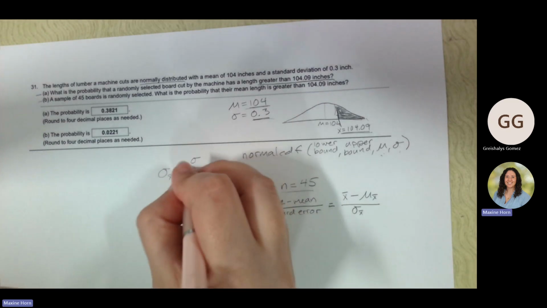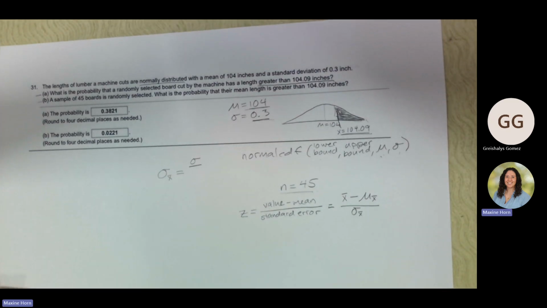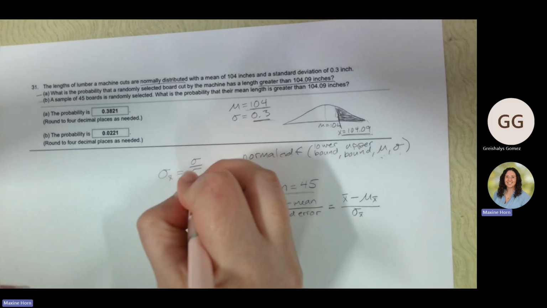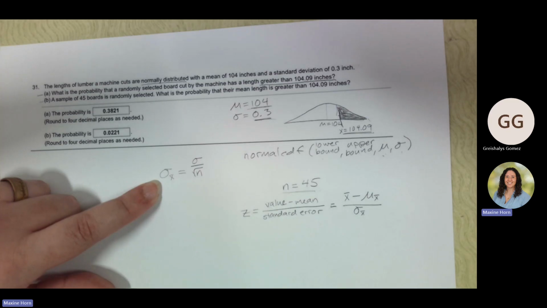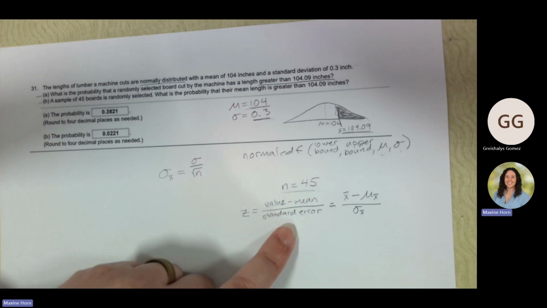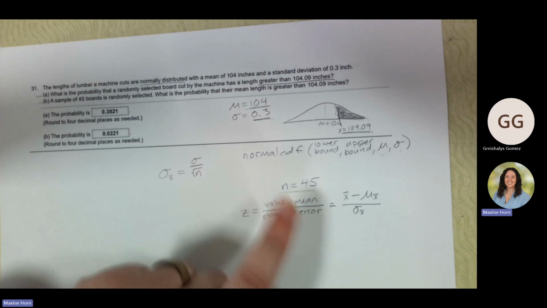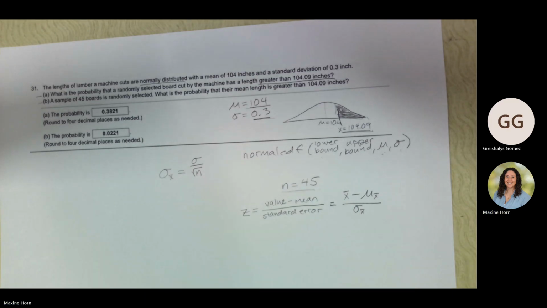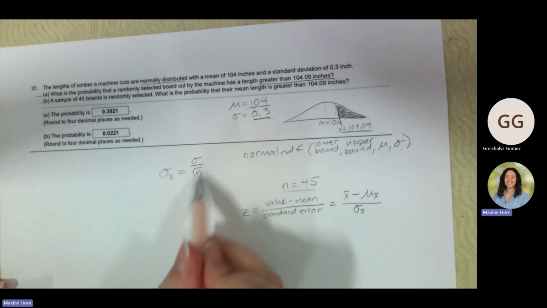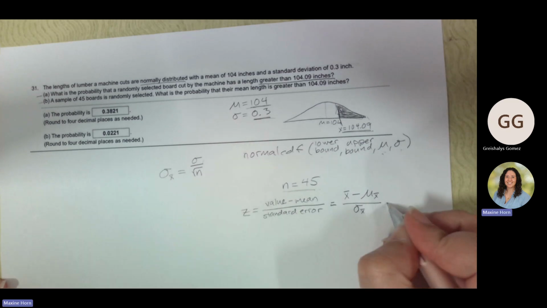It's going to be the population standard deviation over the square root of your sample size. This is one of the formulas that you want to have memorized. This is very similar to your other z-score, except because we're dealing with a sample size, this is the standard error of the mean, right? So we're going to find this first so that we can plug it in here.